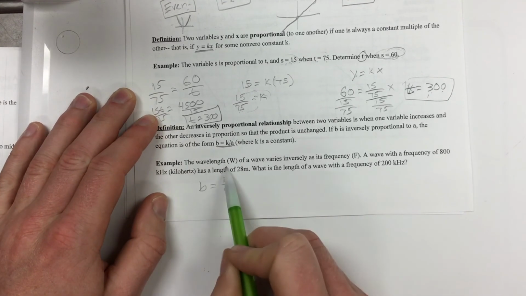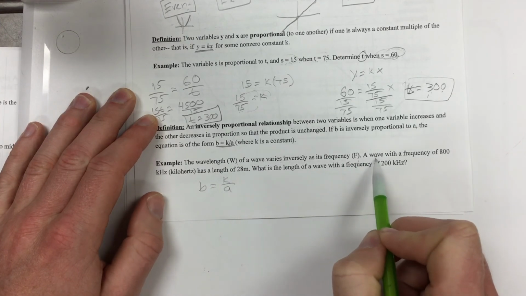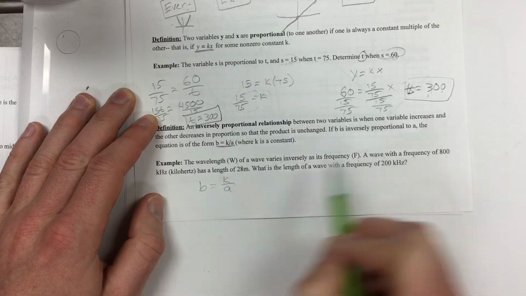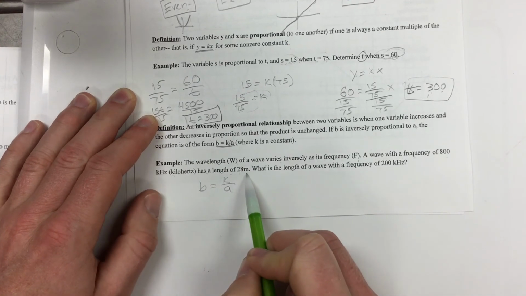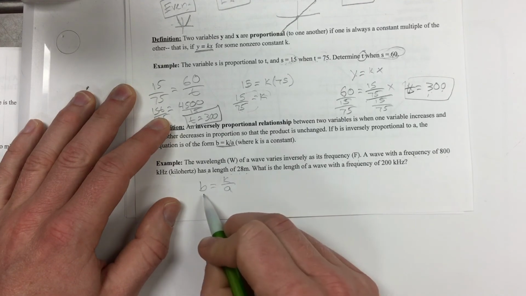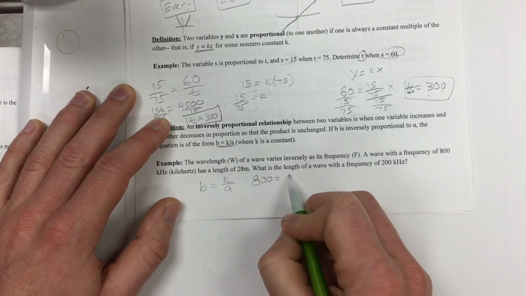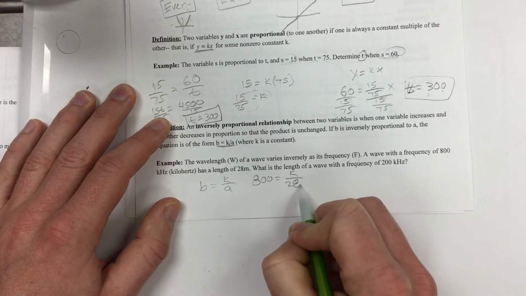And then they tell us the wavelength w of a wave varies inversely as its frequency f. A wave with a frequency of 800 kilohertz has a length of 28 meters. So right away I can plug in this 800 for b, and let's plug in this 28 for a.